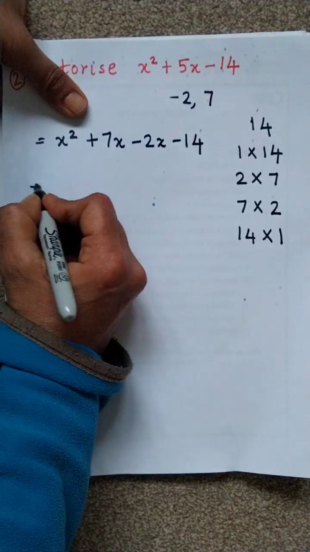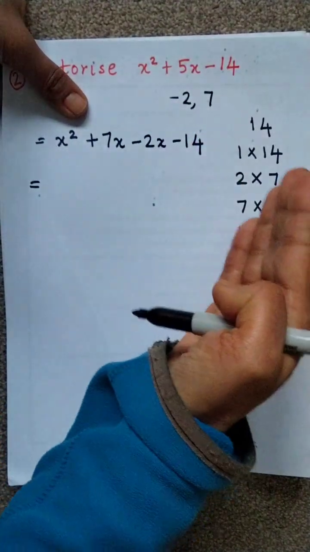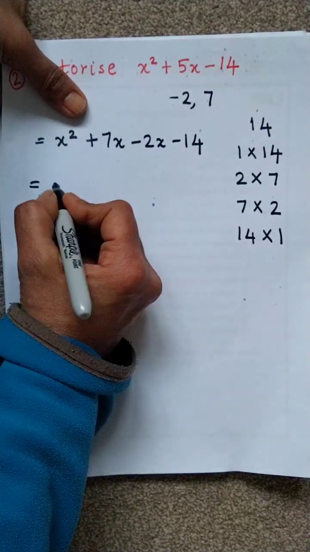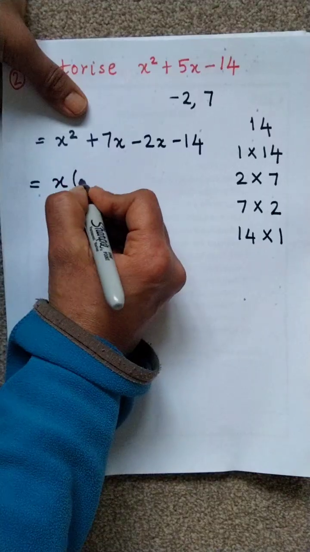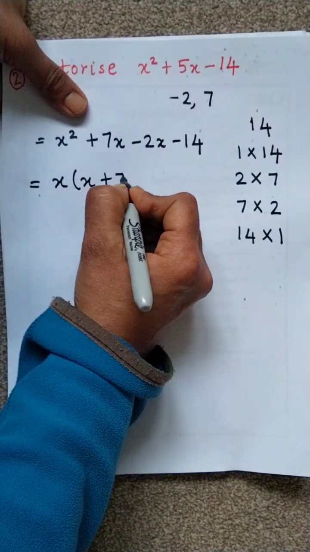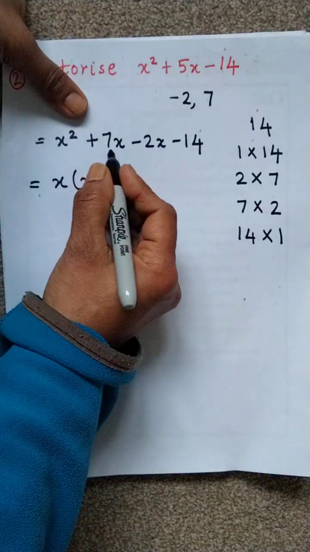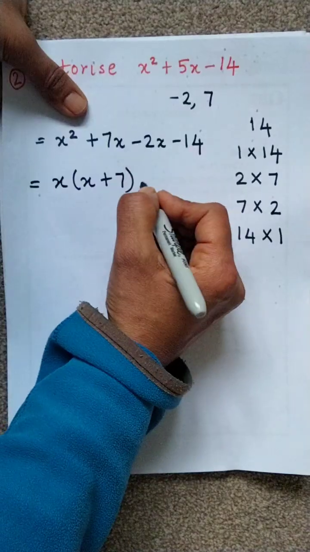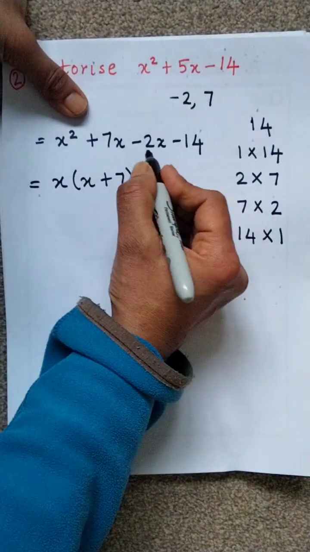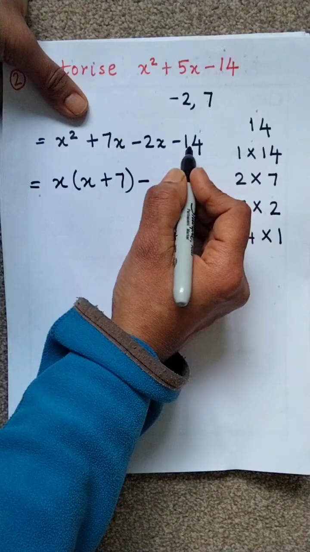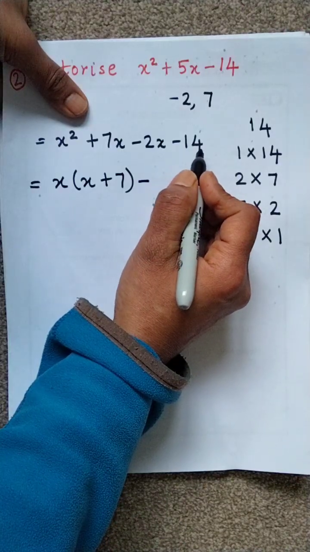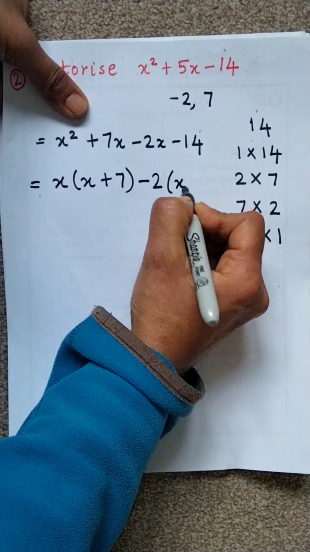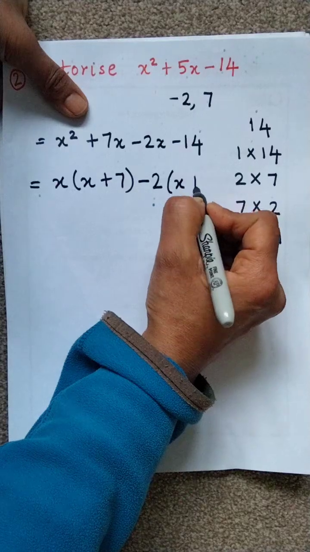Okay, now here we again divide into two parts. So the first part is x square plus 7x. So what is common here? X. Okay, so x times x plus 7. Now here just remember this is minus sign, so put minus here, and this is minus 2x and this is minus 2 times 7. So minus 2 we put outside. What remains? X. And here what remains? Plus 7.